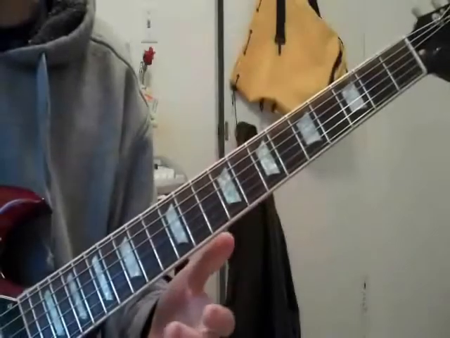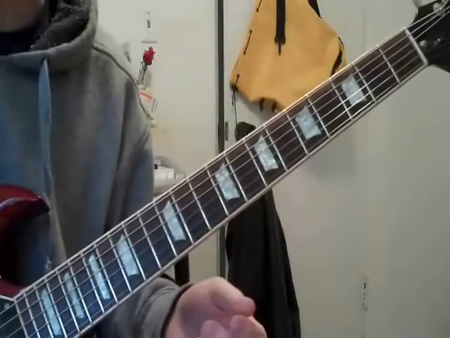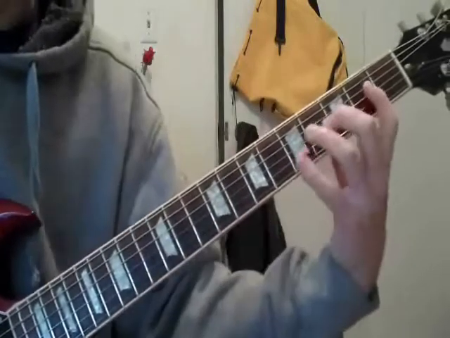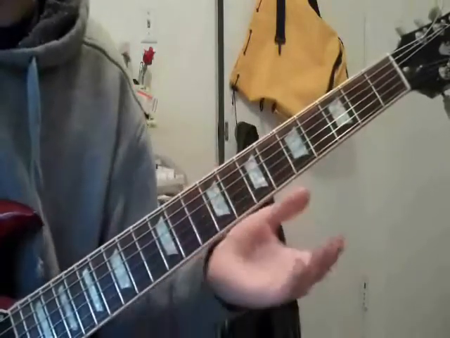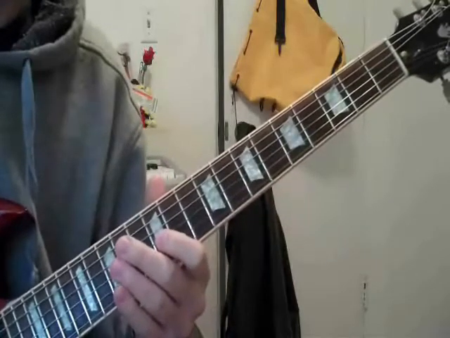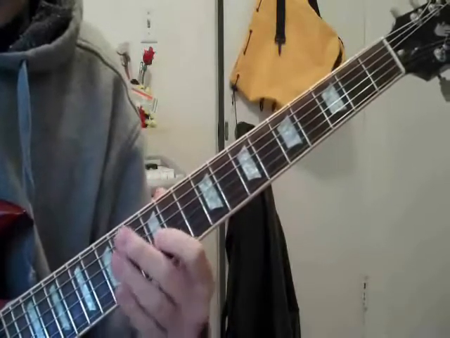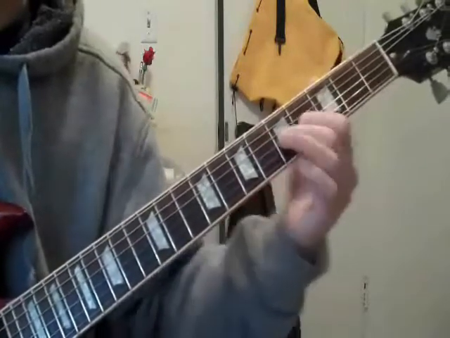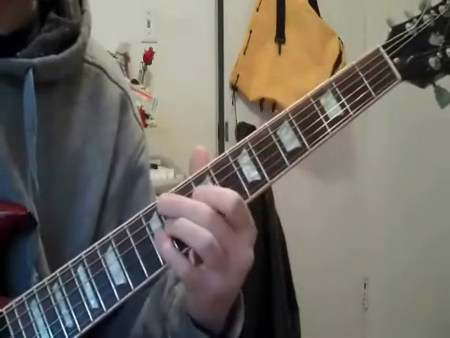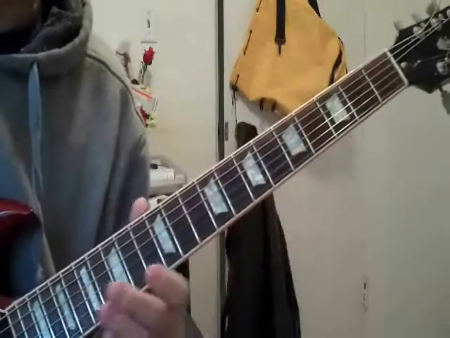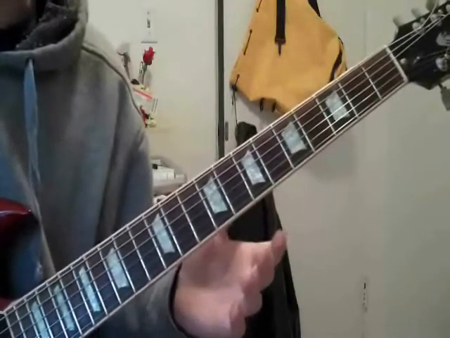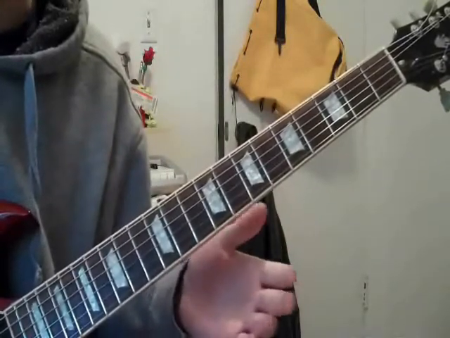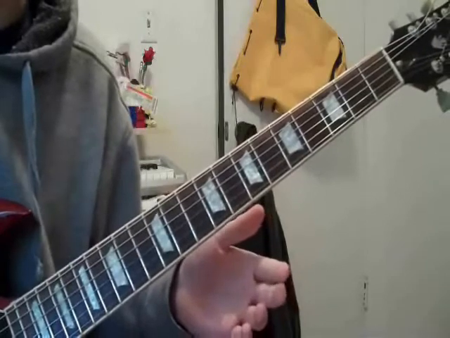Alright, another one of your best friends for memorization is meandering around on the neck. If you're just playing the scale up one string, then just fidget around on that one string exclusively. Just find out where those notes are, then spend a good amount of time playing those notes, and it'll solidify itself to memory much faster than you'd think.